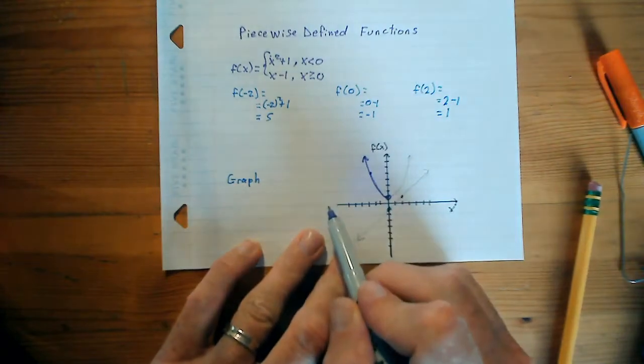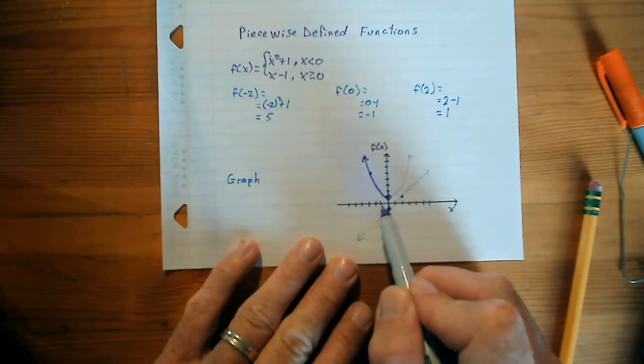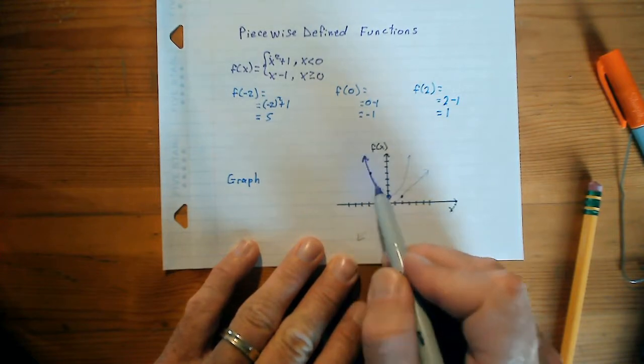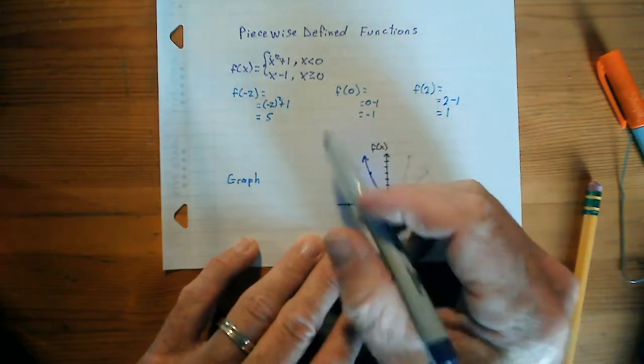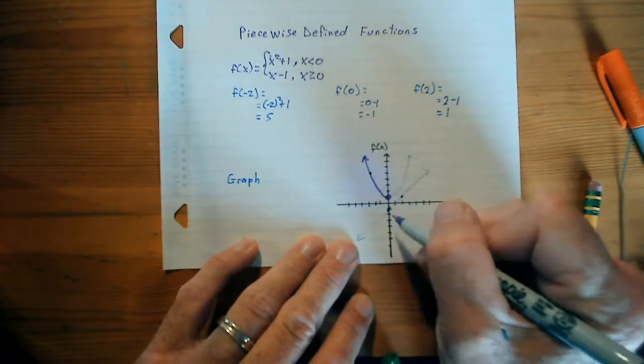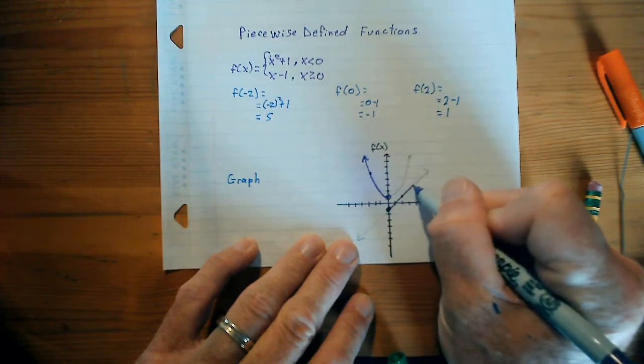So as my domain goes from negative infinity to negative 2, negative 1, 0, it's coming here. But once it gets to 0, it jumps and becomes a straight line here. And it includes that point.